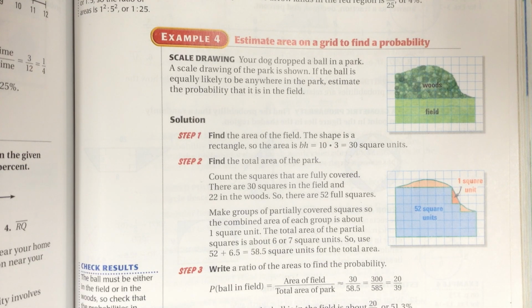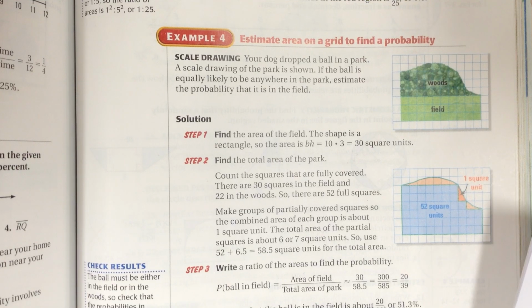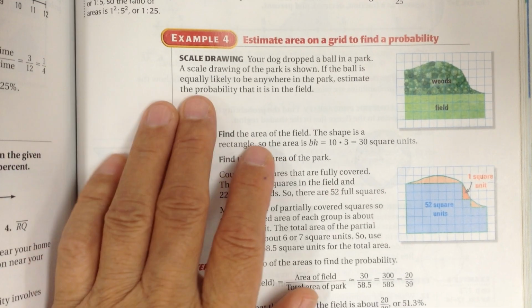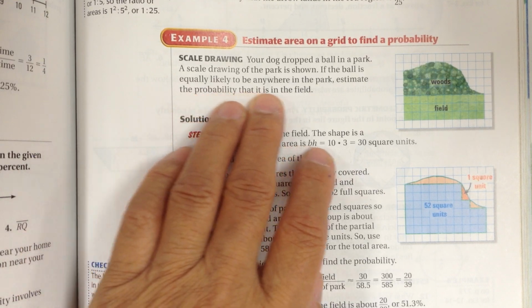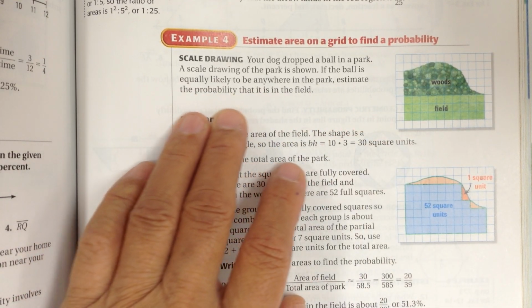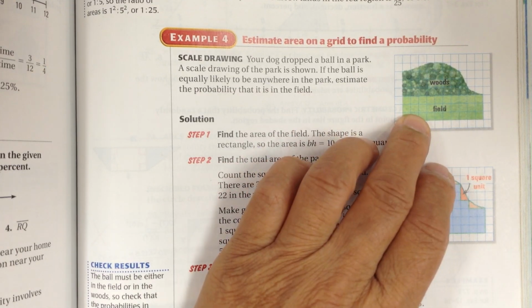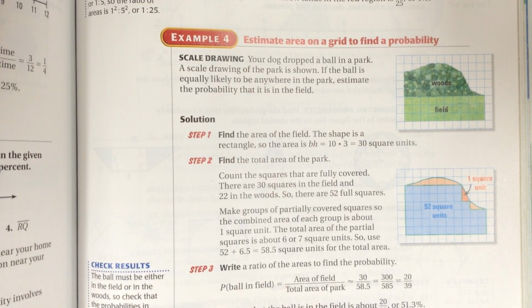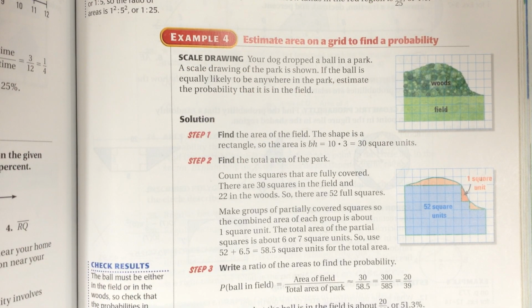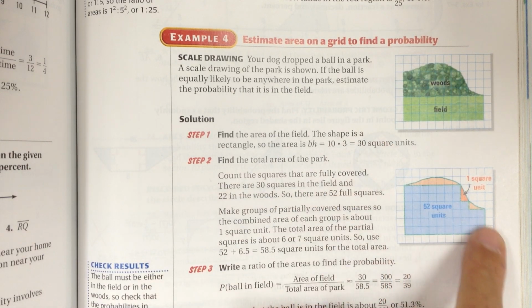Scale drawing. It says your dog dropped a ball in the park. A scale drawing of the park is shown. If the ball is equally likely to be anywhere in the park, estimate the probability that it is in the field. So what you do is count the squares and kind of estimate.